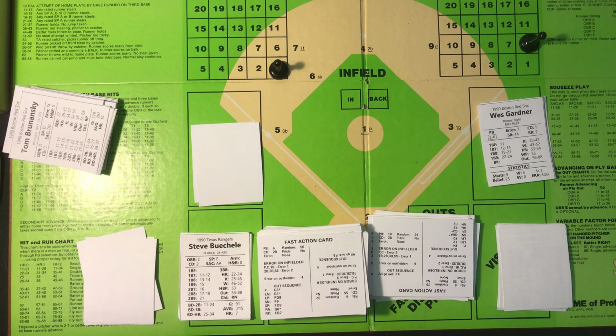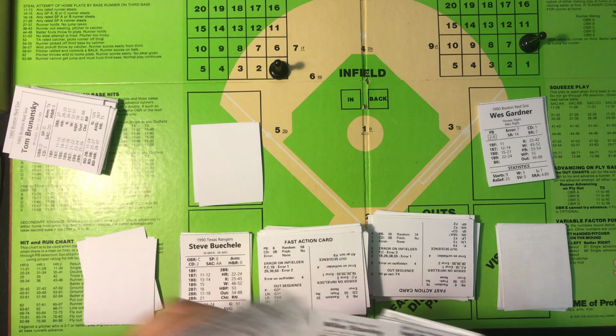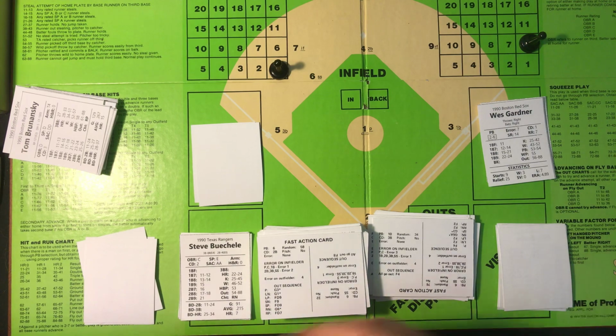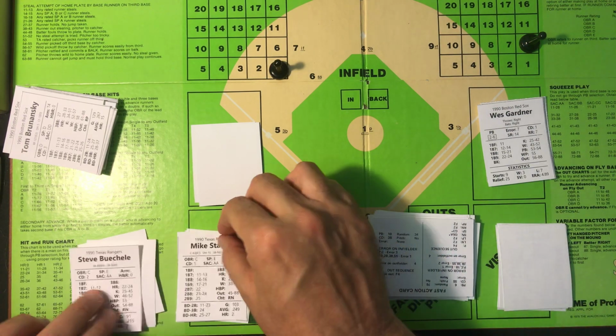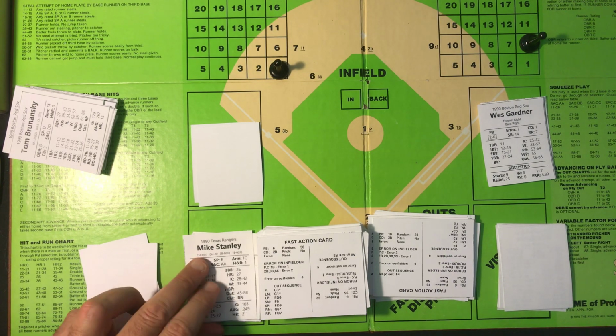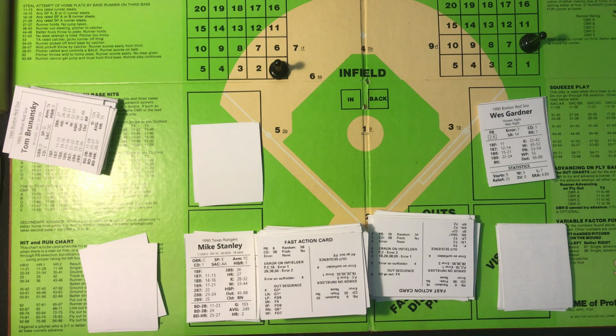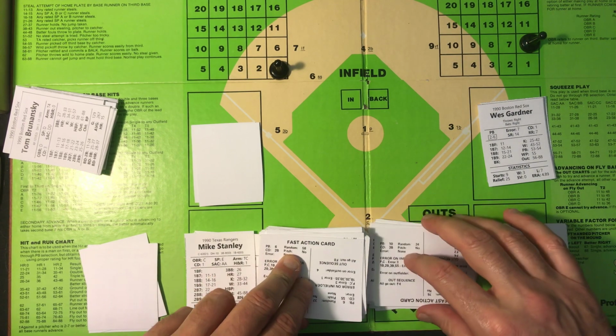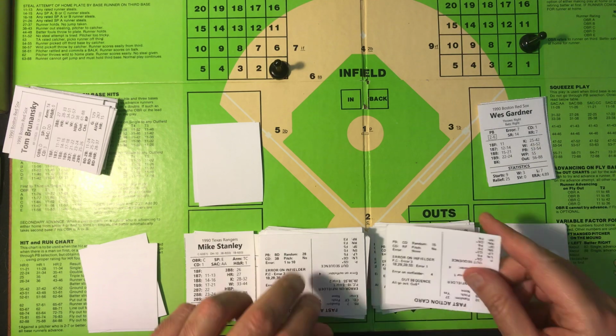All right, so it's going to be Mike Stanley. He's also an ex-Yankee. And Kunkel is going to... Stanley's going to pinch hit against Gardner here with a runner on first and 2 outs in the bottom of the 10th. All right, here's the pitch.